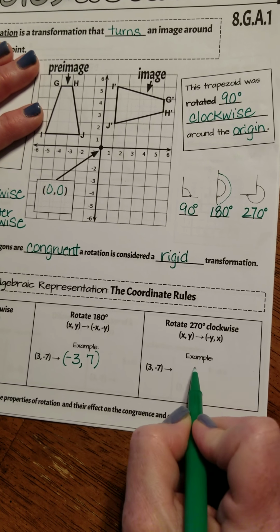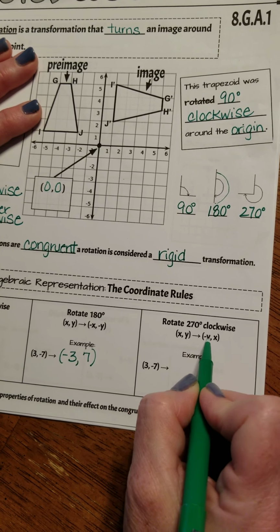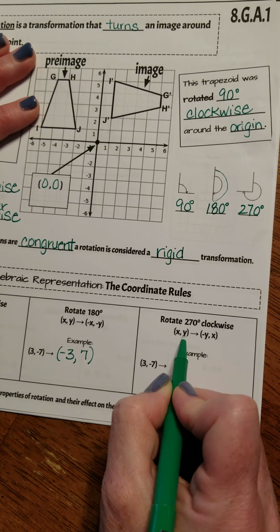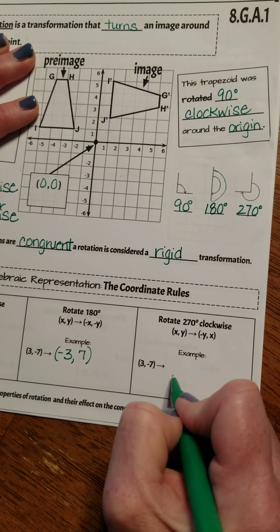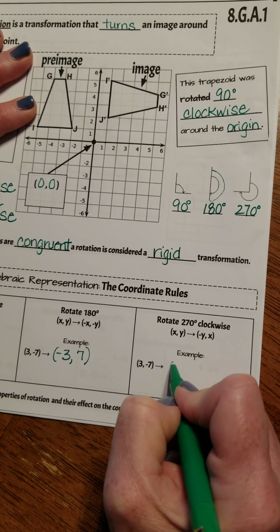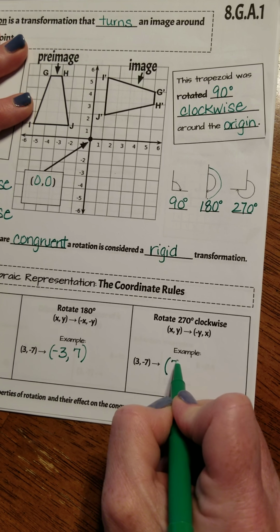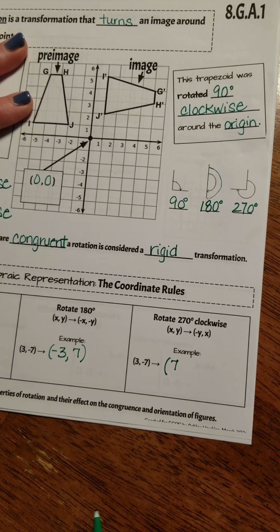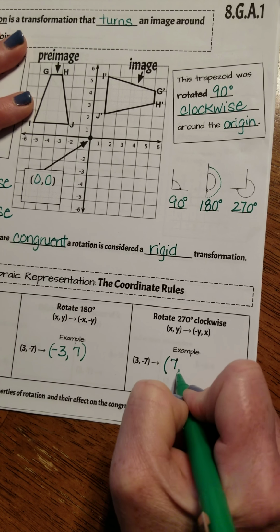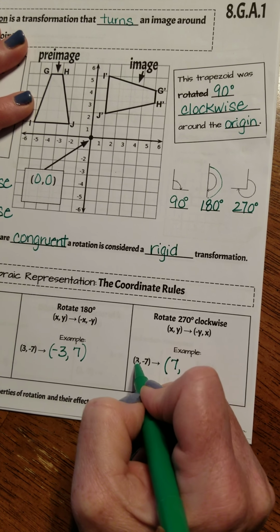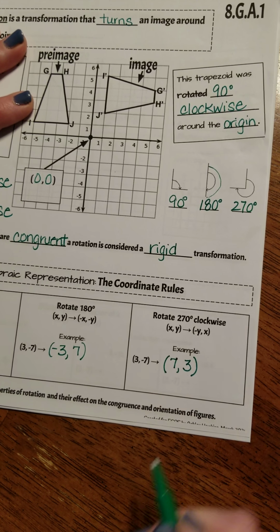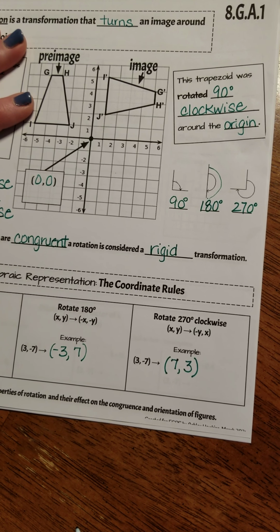So now our y value is going to be 3, and we'll take the opposite of y, and that becomes our x value. So in this case, instead of -7 being our y value, 7 will be our x value, and our y value is 3. Again, give that a try.